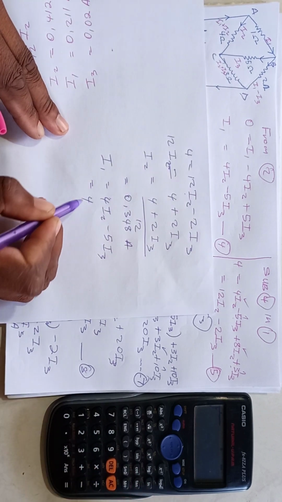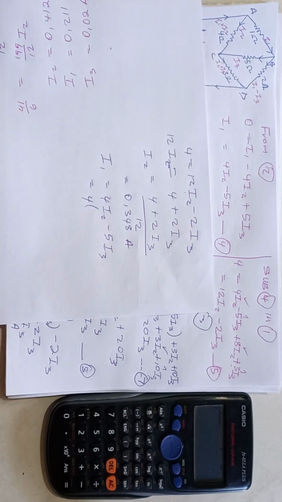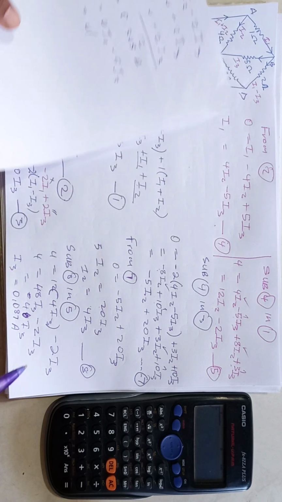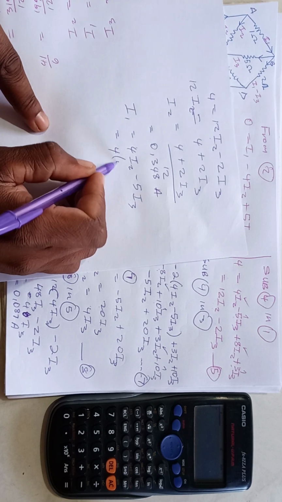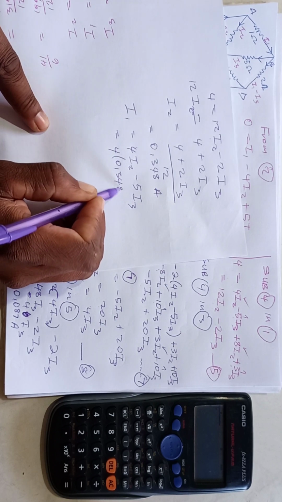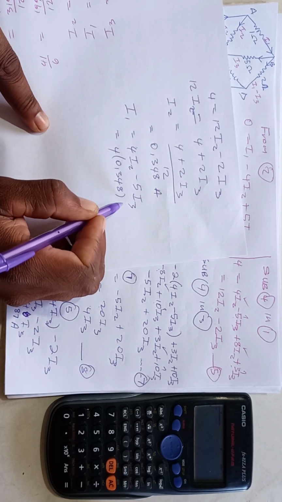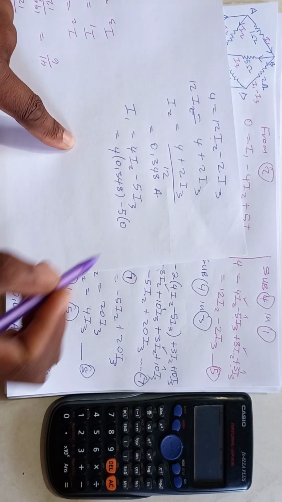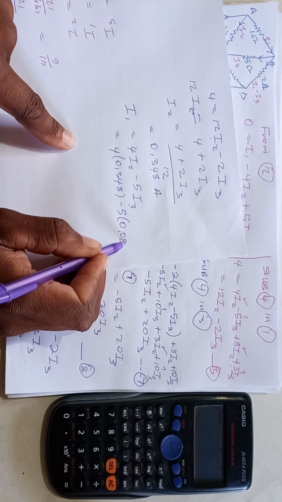So we'll say our I2 is, we said our I2 is what? Oh, our I2 is in front of me and I'm not seeing it. And we would minus 5 and put I3, which is 0.087.